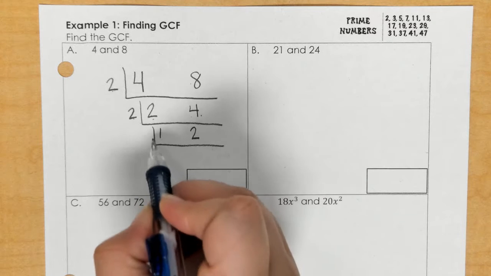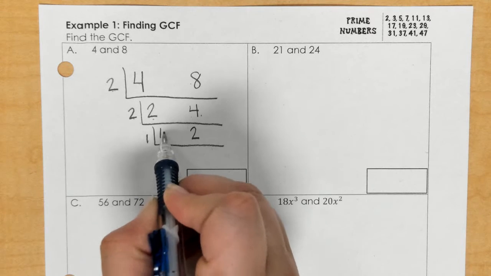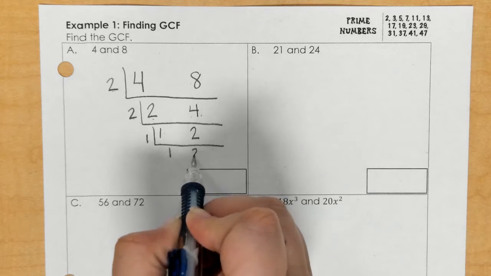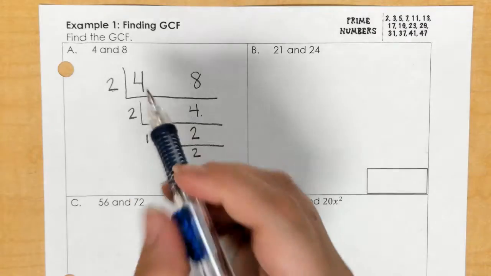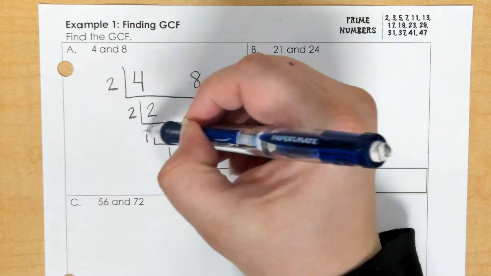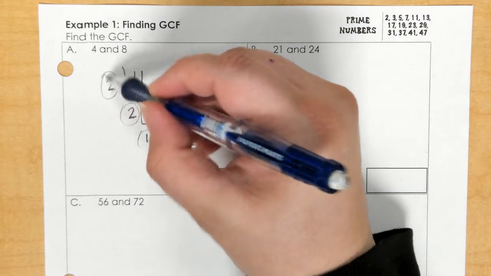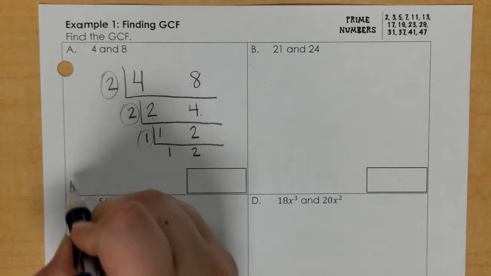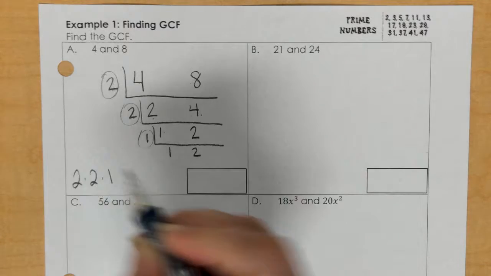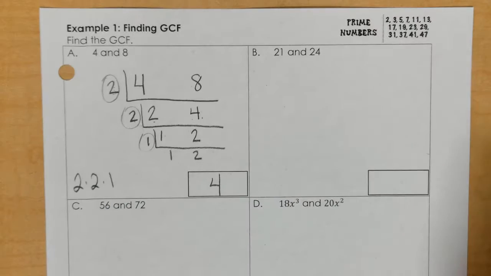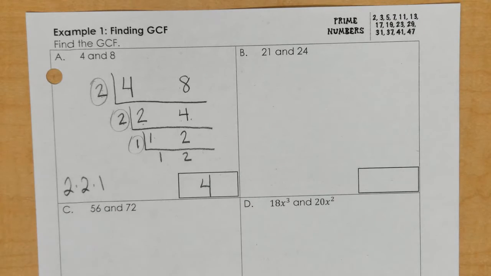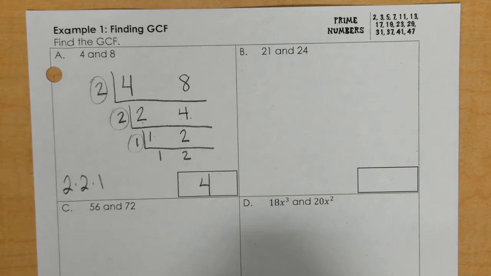What goes into 1 and 2? 1. So 1 divided by 1, 1 divided by 2, we're back to where we were. So these 3 numbers we multiply together: 2 times 2 times 1 is 4. So my greatest common factor of 4 and 8 is 4.